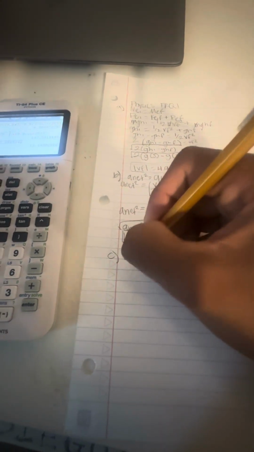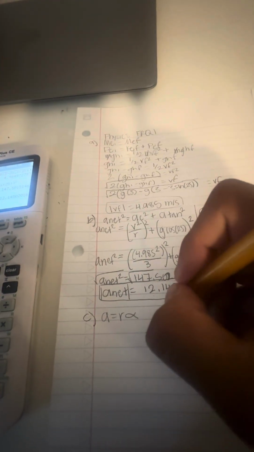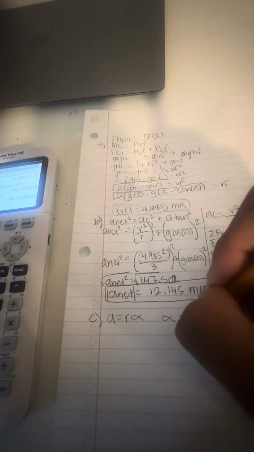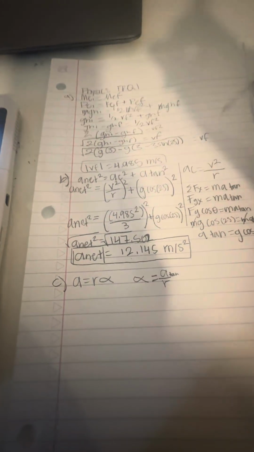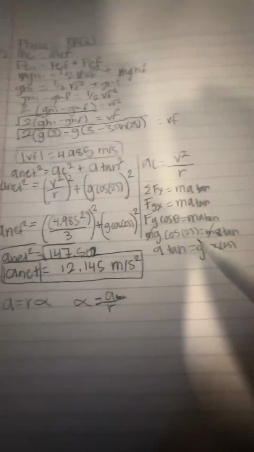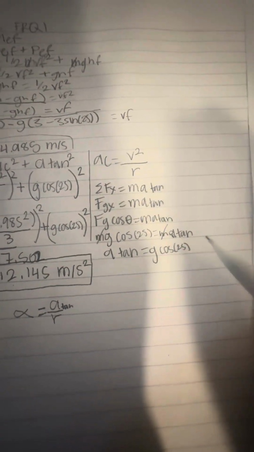Okay, now for part C, we're asked to find the magnitude of the angular acceleration. So we just set up the formula A is equal to R times angular acceleration, and we just isolate for angular acceleration. So angular acceleration is equal to A over R. We simply divide by R on both sides. Now the A that we're going to use is A tan. So we go back to our equation right here. A tan is equal to G cosine 25.